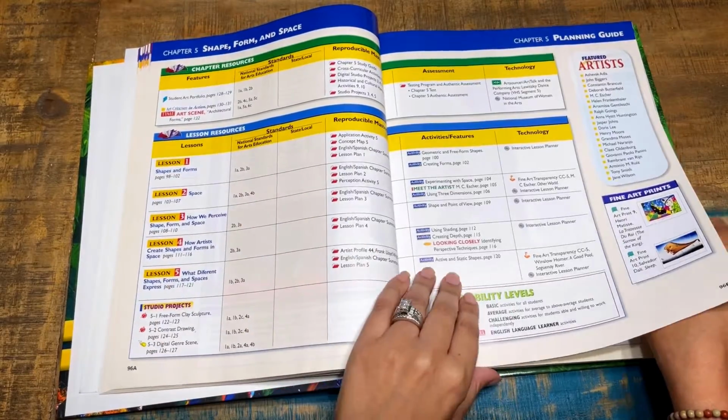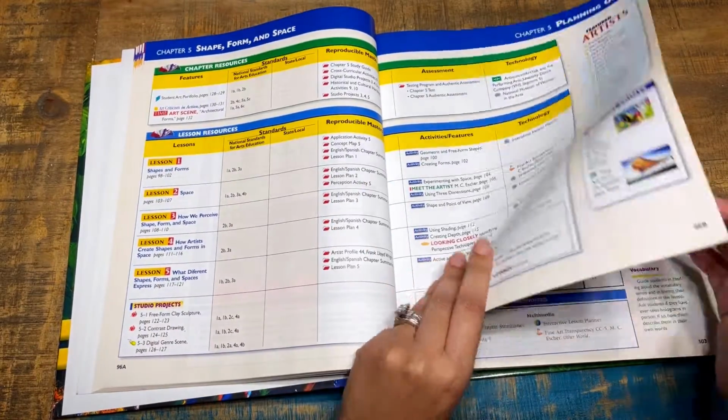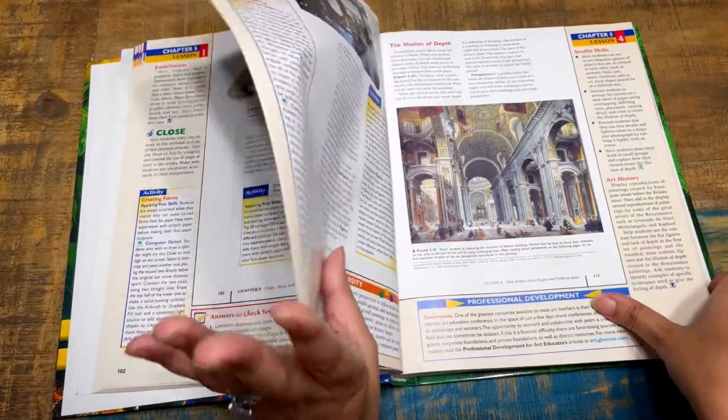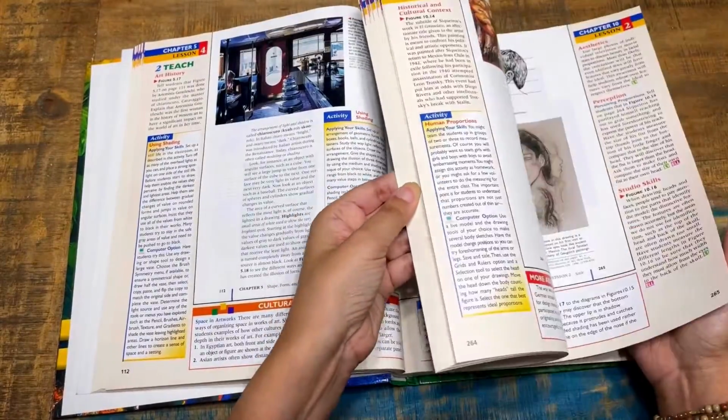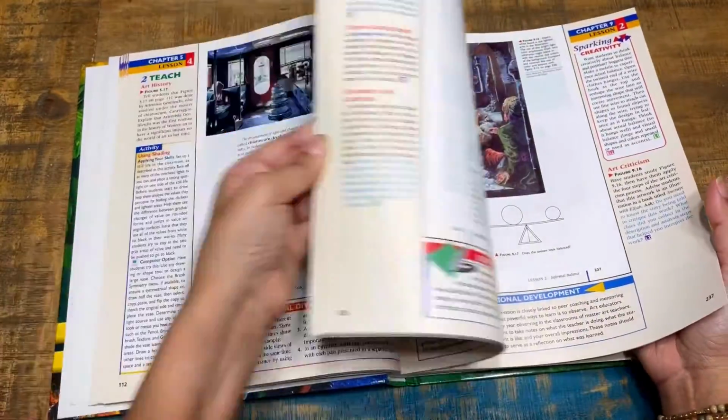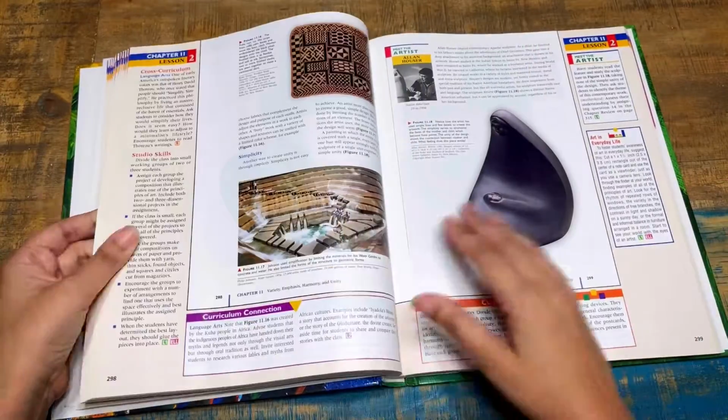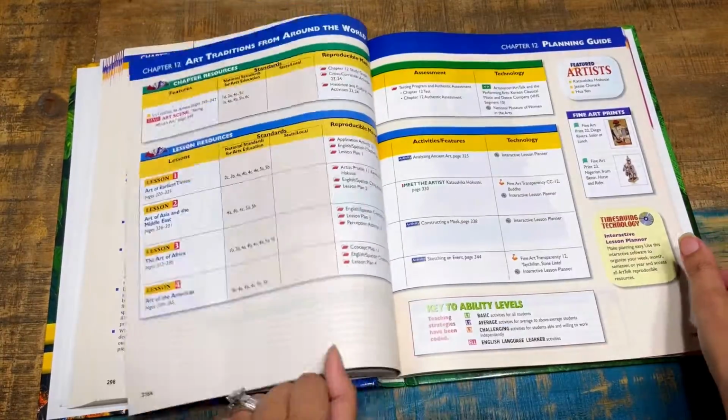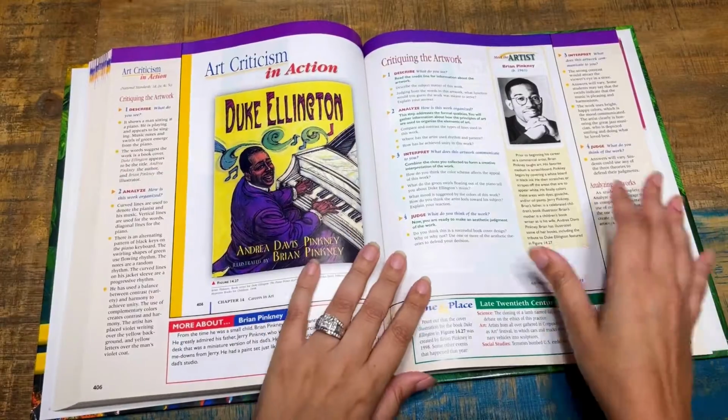Again, you have like learning resources, reproducible materials that you're not going to have, but I just wanted to show you a closer look at the high school teacher manual. And again, you're going to have all those elements throughout.